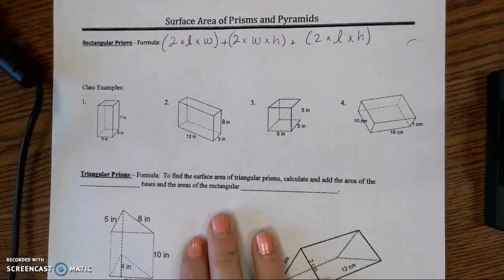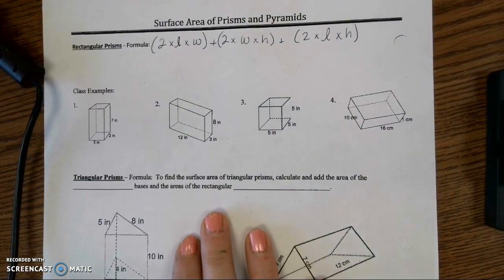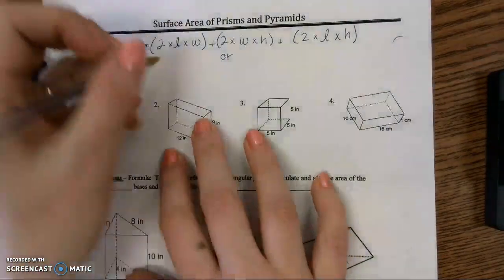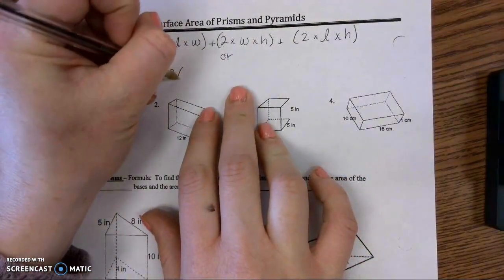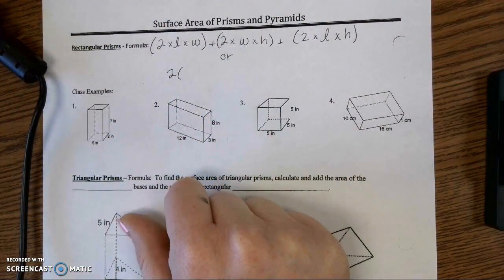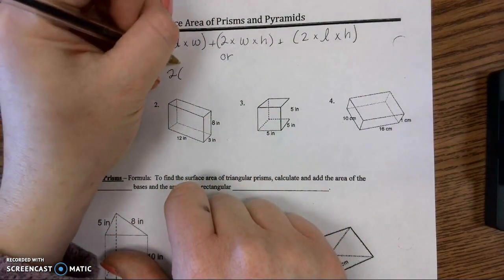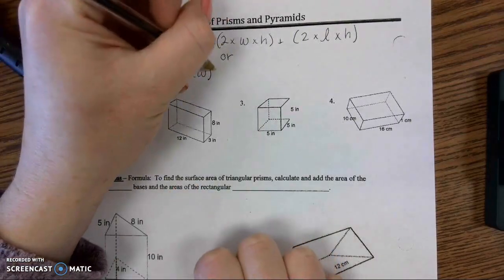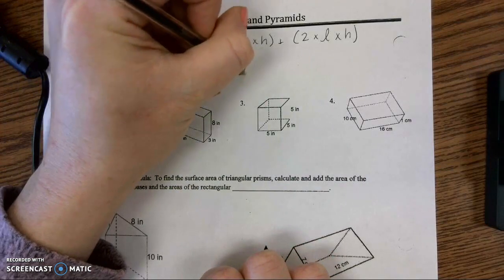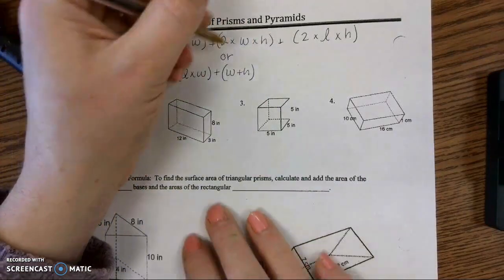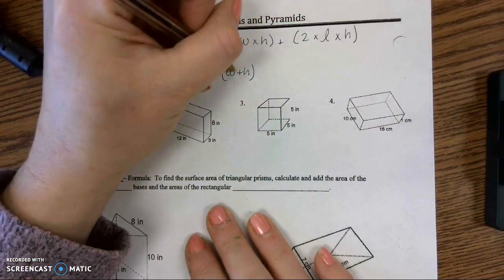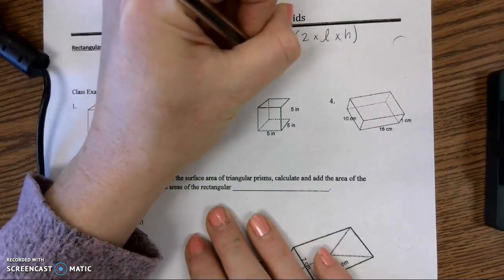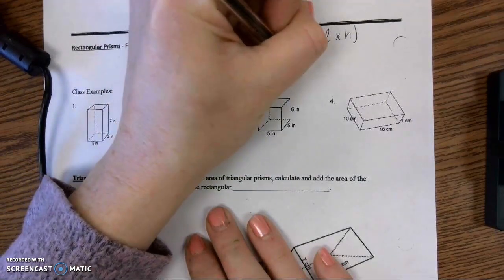Okay. Now, you could also rewrite that. I think that the second way is a little bit easier. I know that I have 2 of each type of face in a rectangular prism, so I would take 2 times the length and width plus the width and height plus the length and the height.